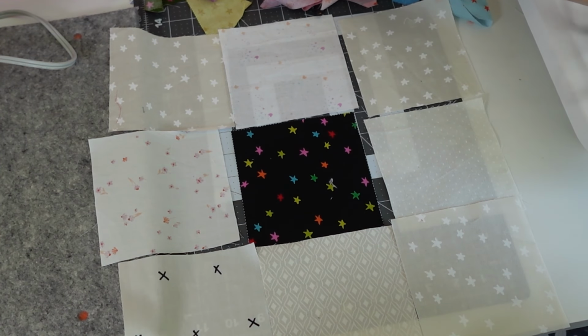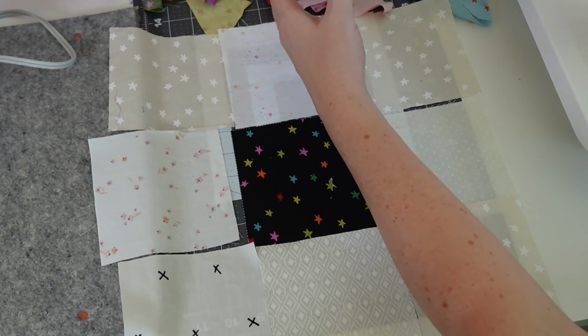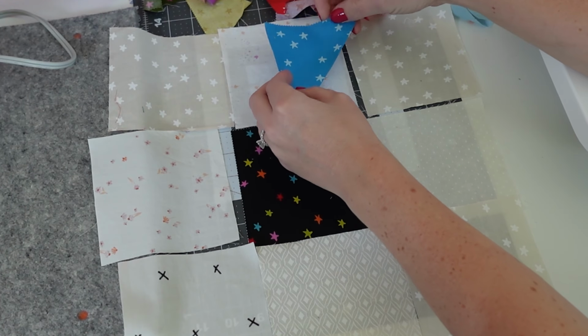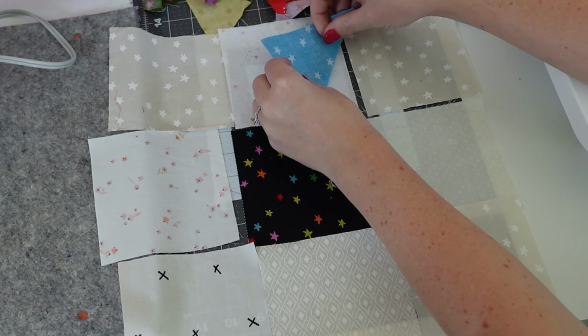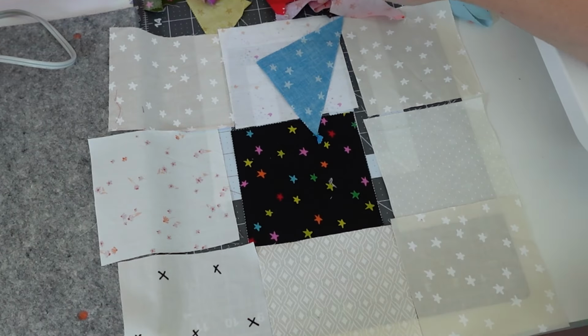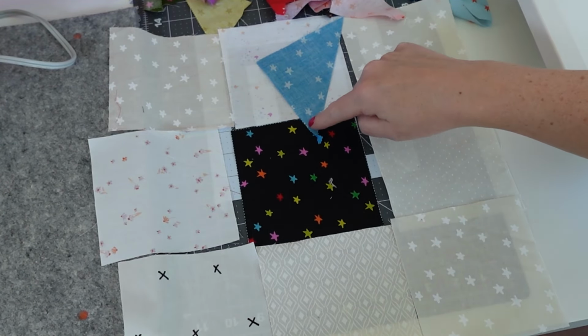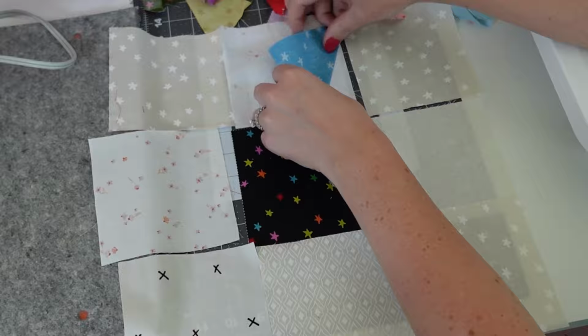These 4 here, so the middle ones on the side and the top and bottom, is where we're going to add our points. Here's where you can grab your scraps or other fabric, and we are just going to place them right sides together and then sew a 1/4 inch from the edge of the scrap.